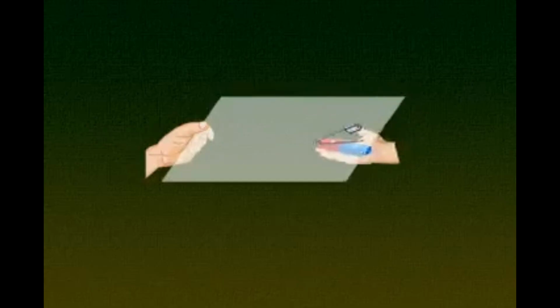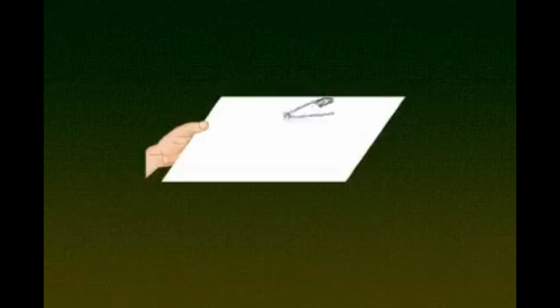Now what actually happens is, the magnet, as you know, attracts the iron pin. So the pin moves on the sheet along the same path as the magnet. And we get a feeling that the pin is moving on the sheet on its own.